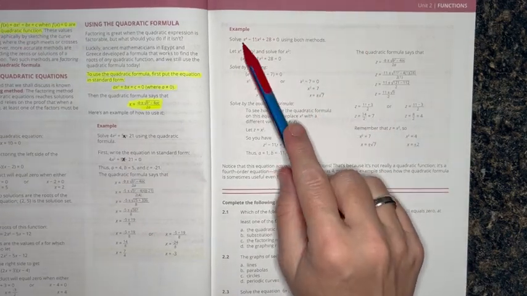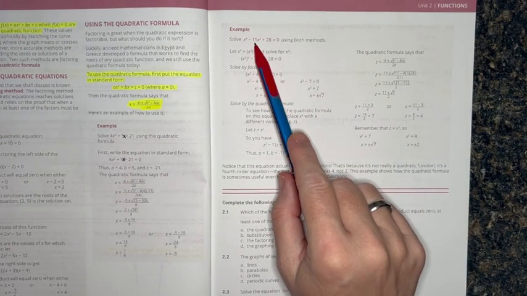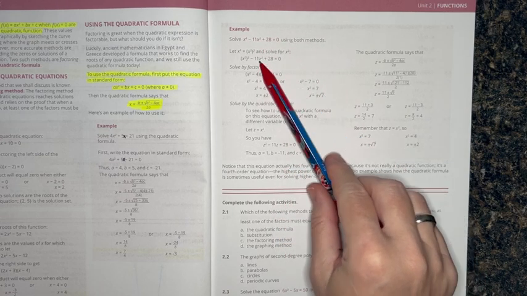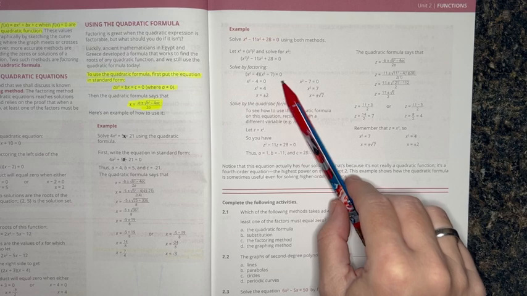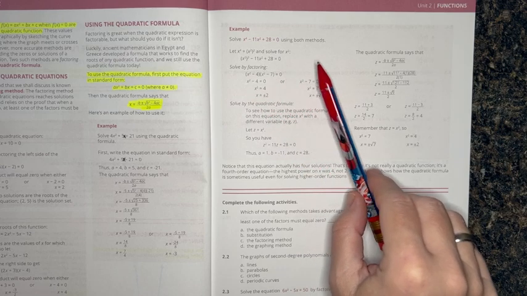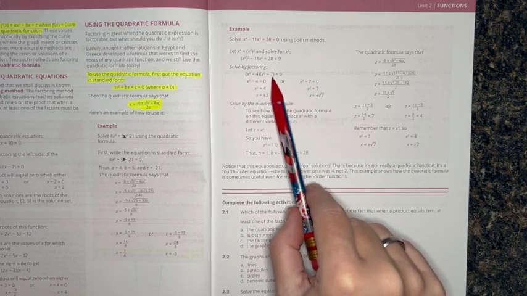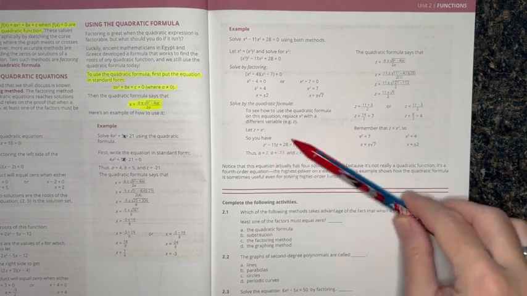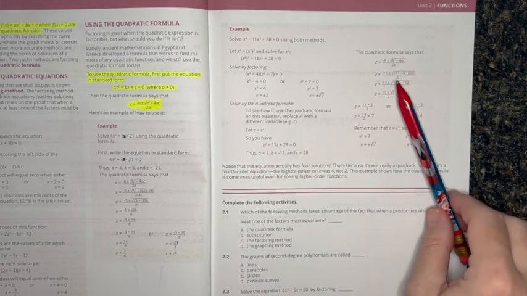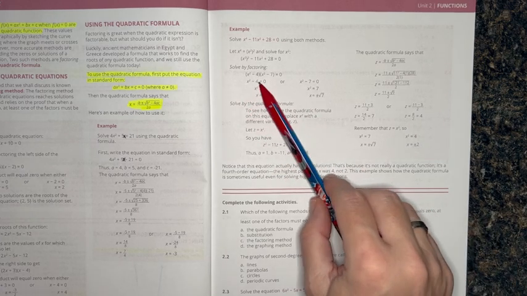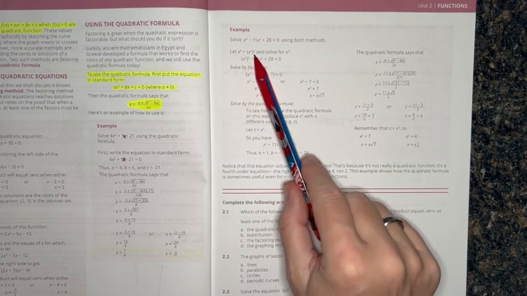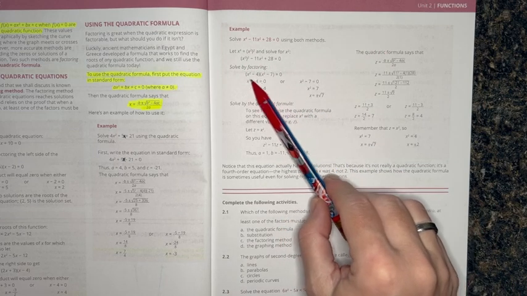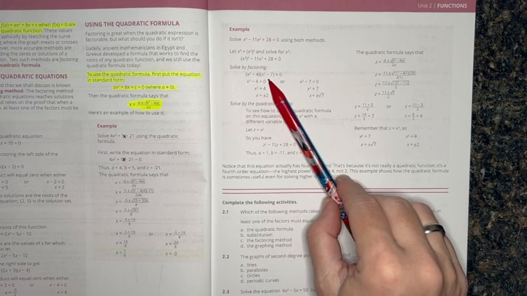Our example here is x to the 4th minus 11x squared plus 28. Now, they are going to continue to use the quadratic formula for this. Or actually, they're not using the quadratic formula. Sorry, they are factoring. This is a different example, but this is factorable because our x to the 4th is an x squared squared, right? And so that allowed them to factor it to look like this.